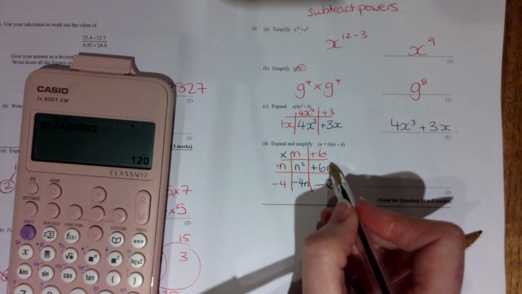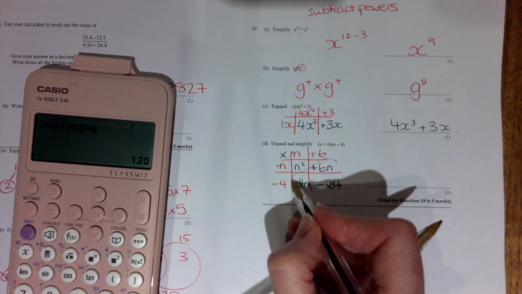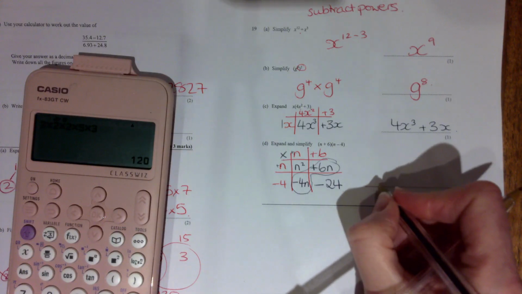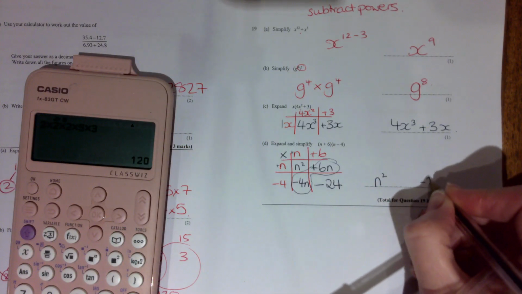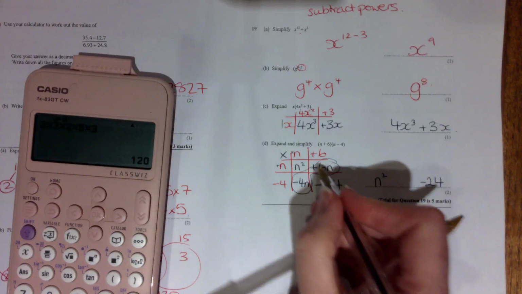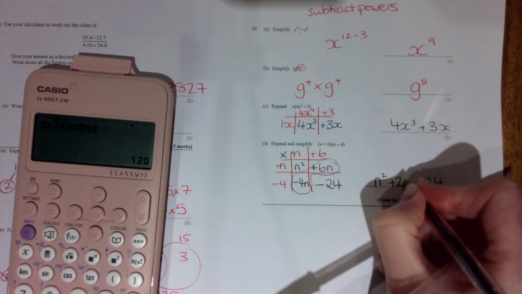And then at the end we need to simplify. The only terms we can collect together are these two, so it's going to be n squared and a minus 24 on the end. And then we've got 6n minus 4n is 2n.